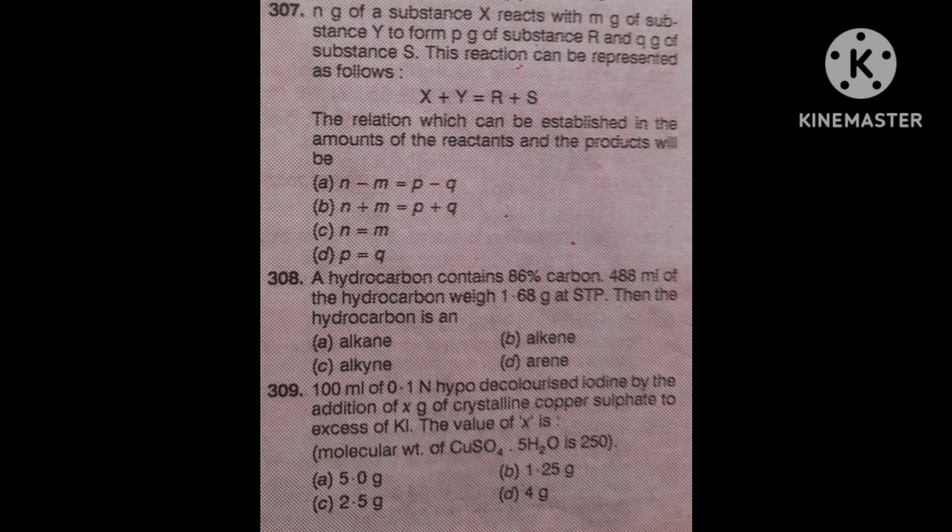Atomic weight of carbon is 12 and hydrogen is 1. Then we calculate percentage divided by atomic weight: 86 divided by 12 and 14 divided by 1. Correct? This is based on the empirical formula. Numericals say based on the empirical formula.